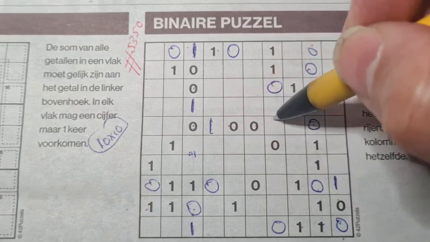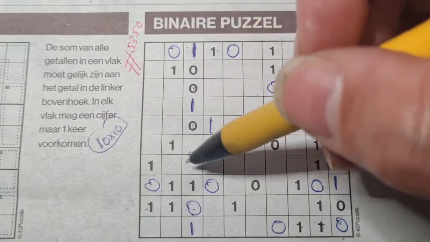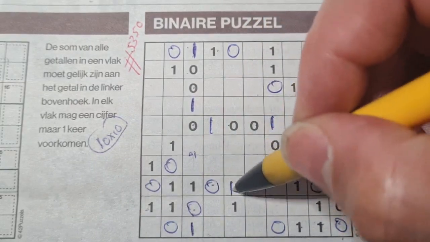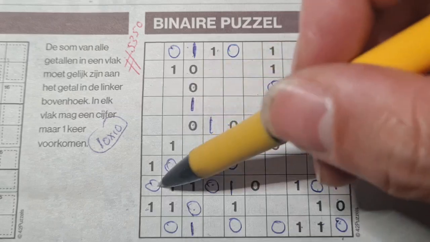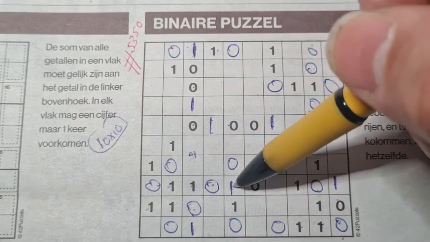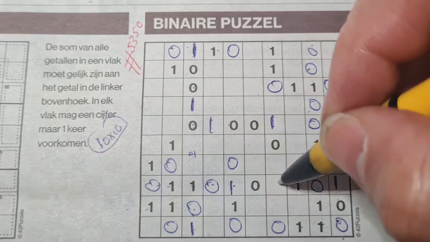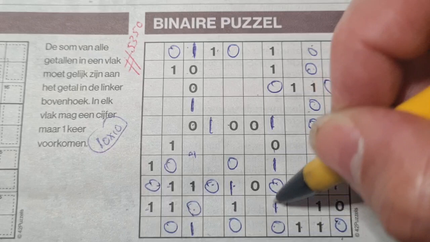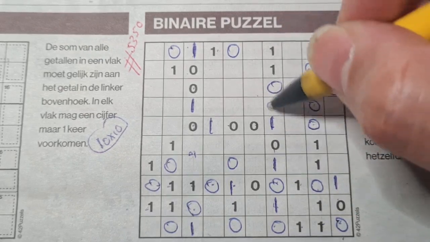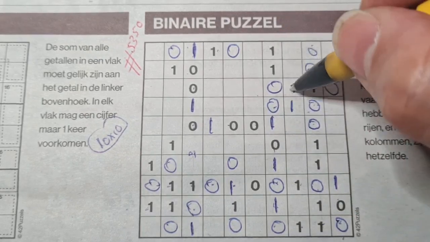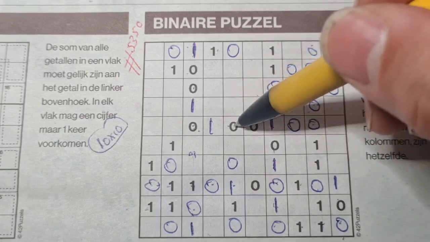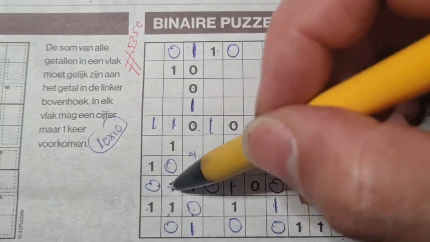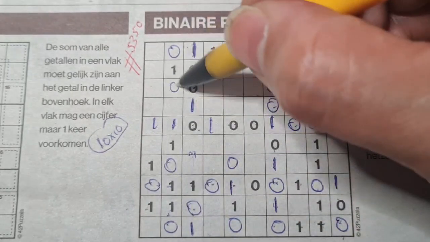Double O, here one, there one. Double one, here no, there no. Between two O's comes a 1. 1, 2, 3, 4, 5 ones, so the rest are O's. Between two O's comes a 1. Double one, here no, there no. 1, 2, 3, 4, 5 O's, so the rest are ones. 1, 2, 3, 4, 5 ones, so the rest are O's.